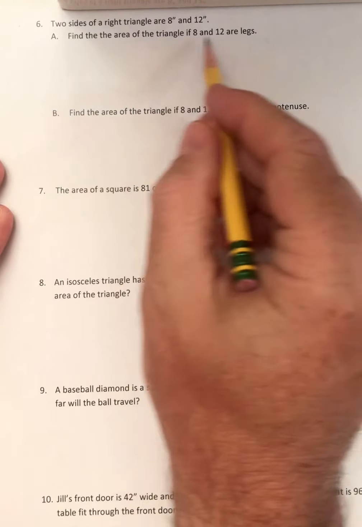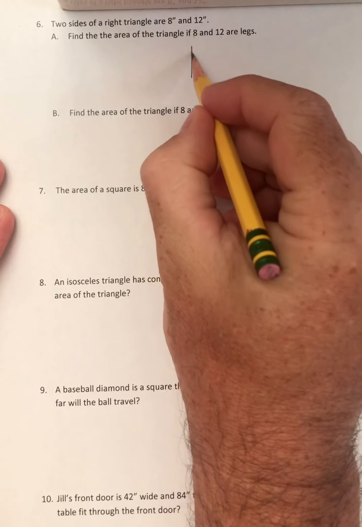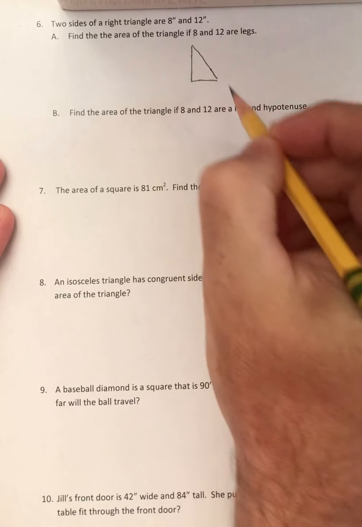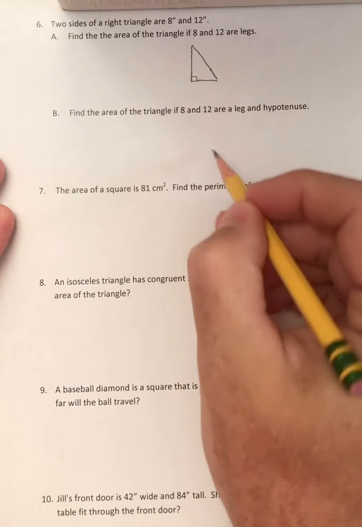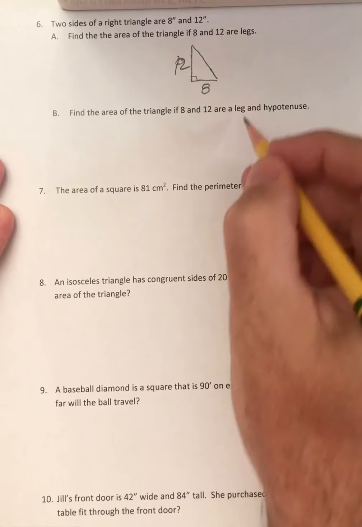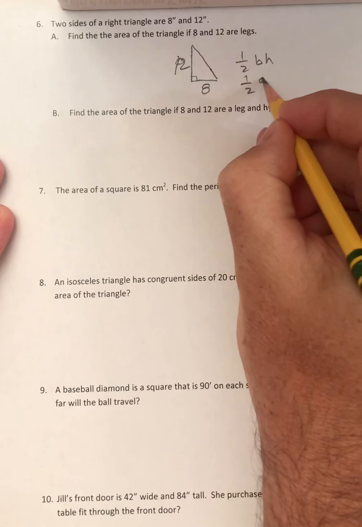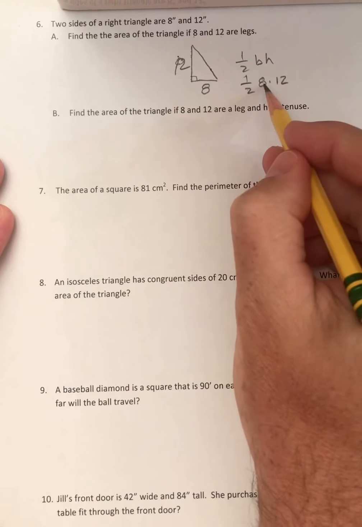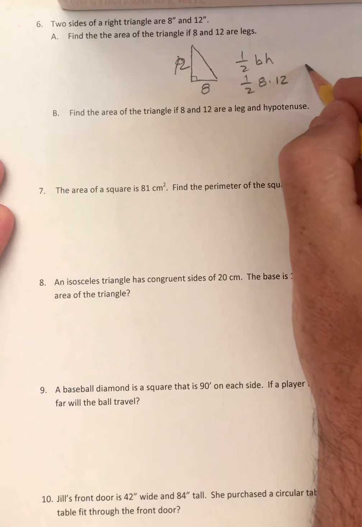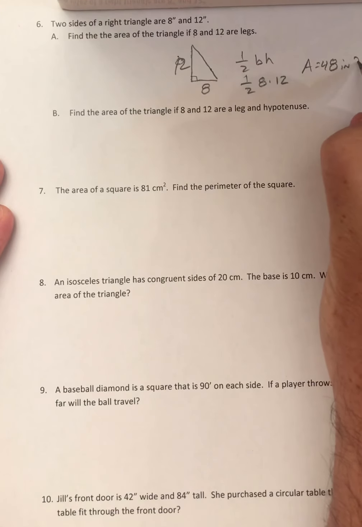All right, find the area of a triangle if 8 and 12 are legs. Well, this has nothing to do with the Pythagorean theorem, as long as you know what legs are. I have a right triangle. We can call this 12, we can call this 8, and the formula is 1/2 times base times height, so that's 1/2 times 8 times 12. 1/2 of 8 is 4, and 4 times 12 is 48. Area equals 48 square inches.